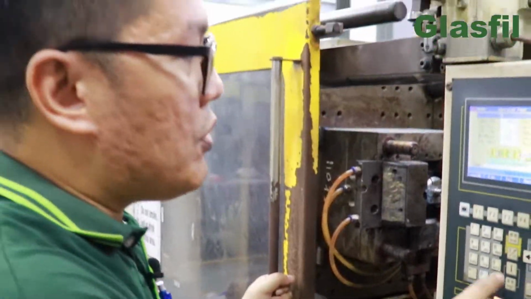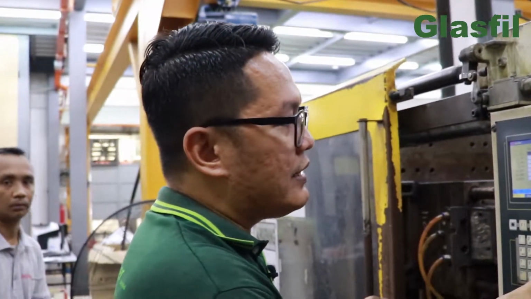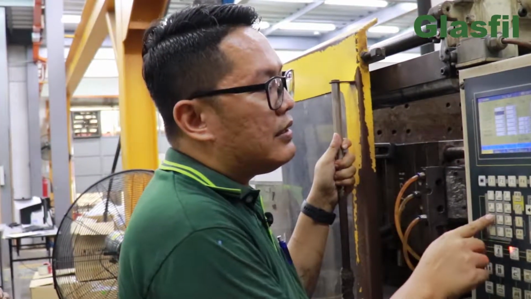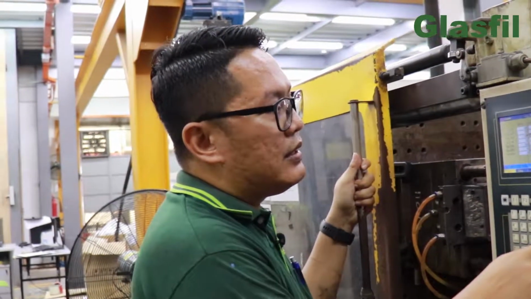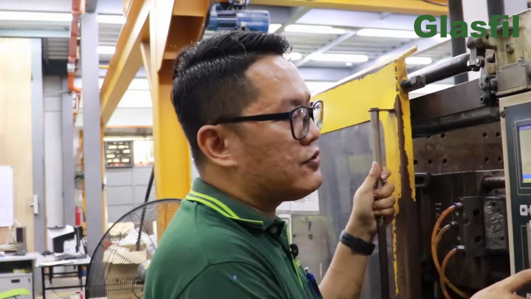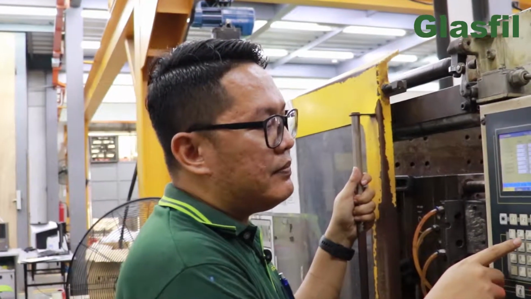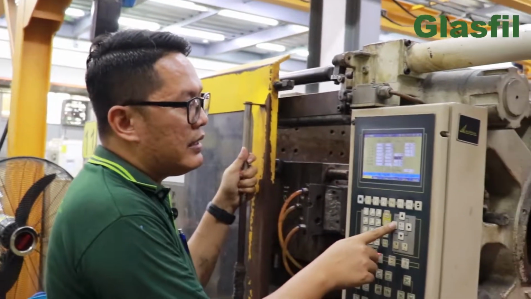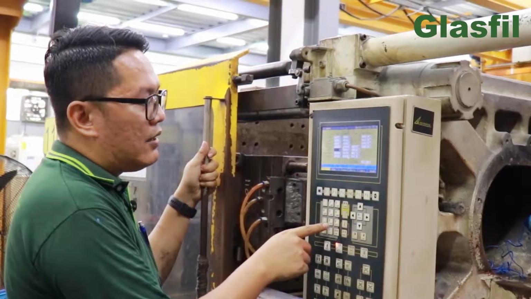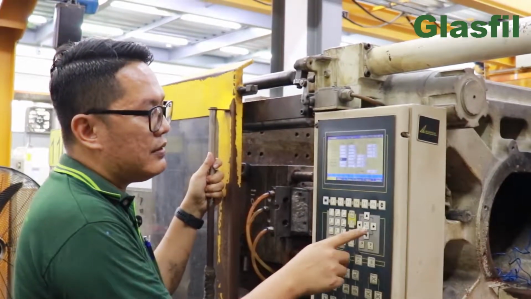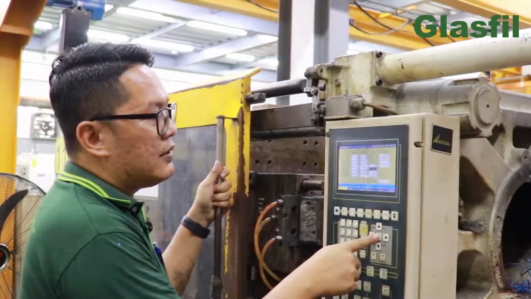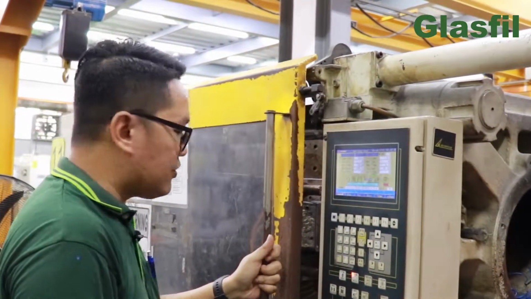So what we will do, we will adjust first. We will increase the pressure, a little bit of pressure, speed, and also time. So we increase, and also we increase a little bit of holding pressure and speed. So we will run.